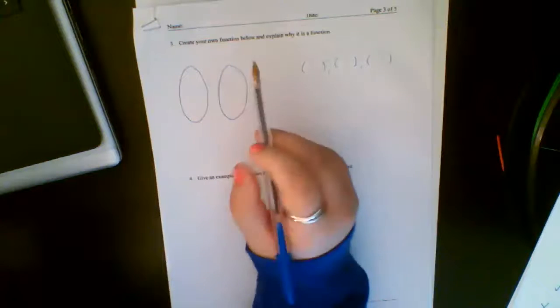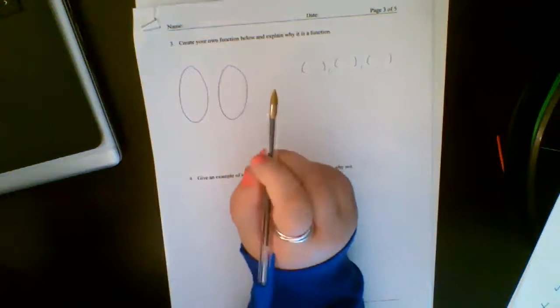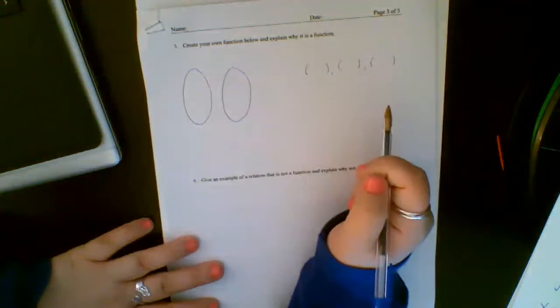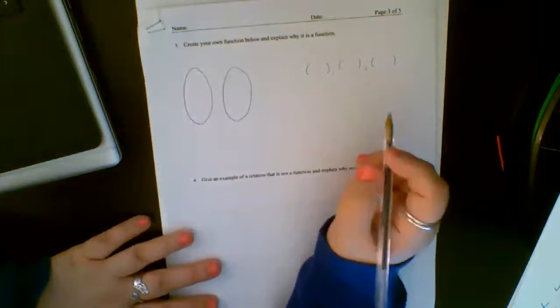So looking at the first thing that we're going to do today, we're going to create our own function, okay? So remember, functions are when each input of the relation is mapped to exactly one output of the domain. Can't have more than one output for each input. So coming up with a function below, we can do it with numbers, we can do it with real life examples. I'm going to do it with numbers just because typically when we work with functions, they're with numbers.